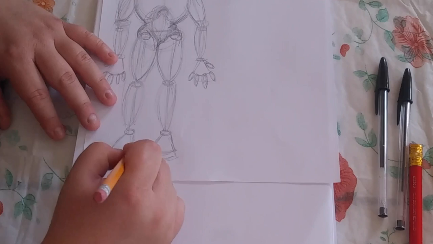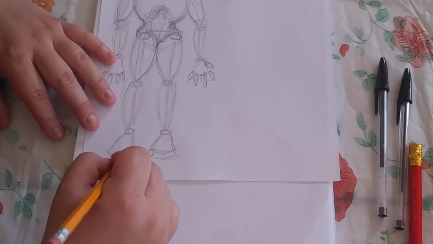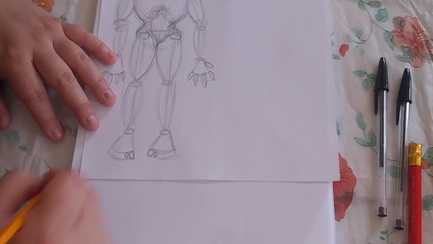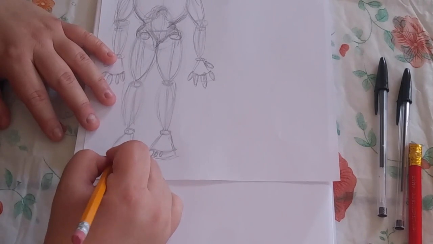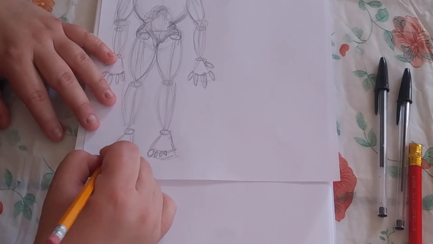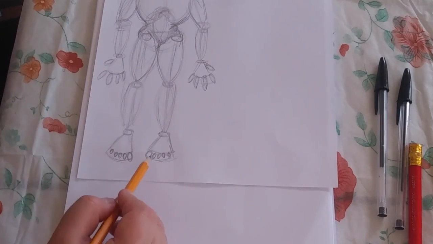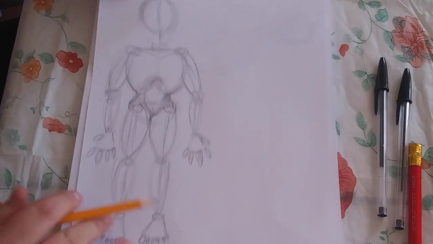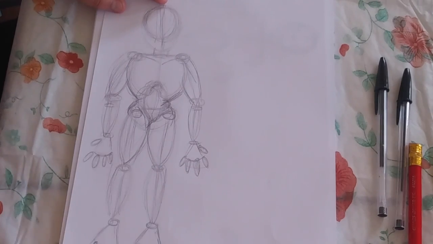So we know it's a big toe right here. 2 big toes. Tiny middle one. The medium. The little mini ring finger. And our miniature. So we have 1, 2, 3, 4, 5.